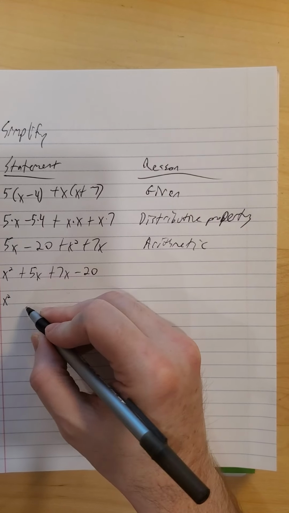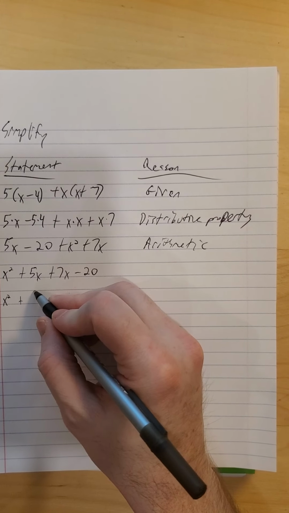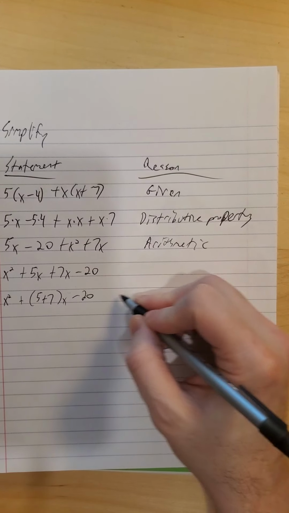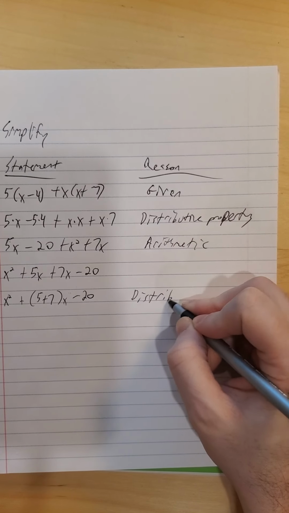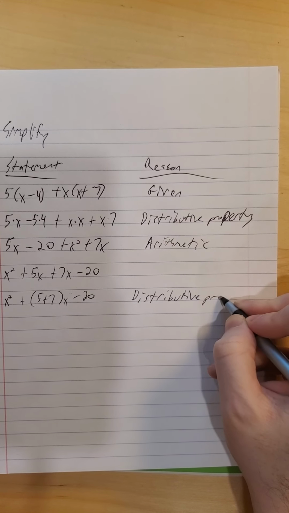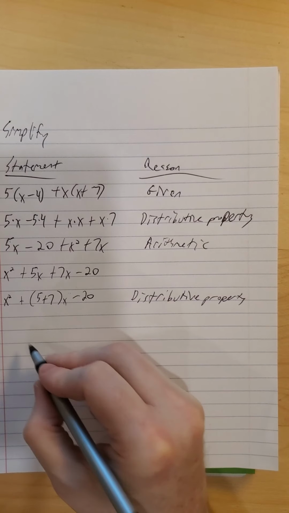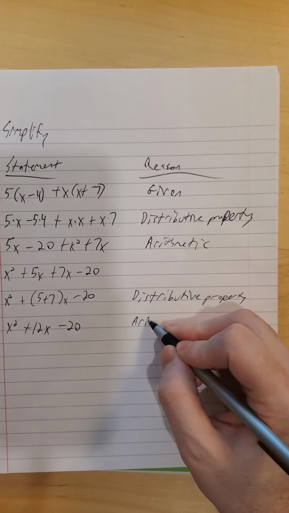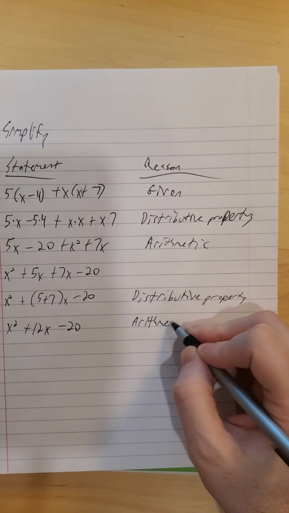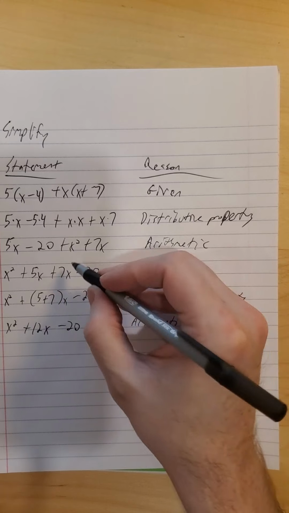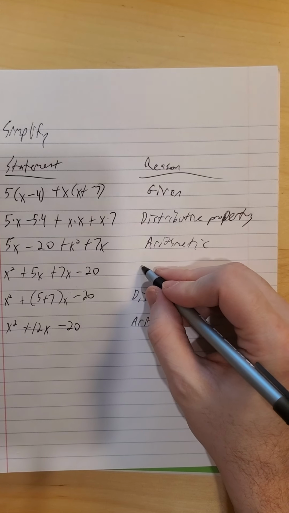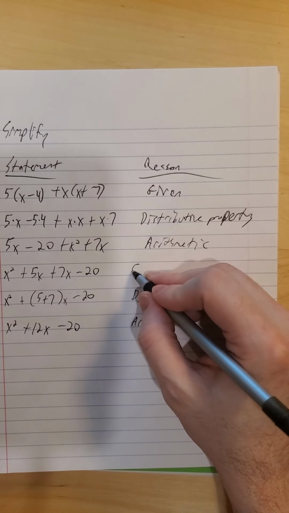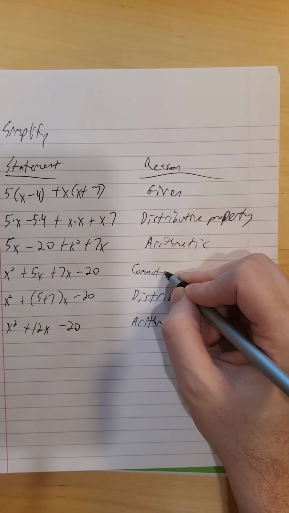So while you're thinking on that, now we have some like terms again. Distributive property comes into play again. And we finish it off with arithmetic. So that property that let us change up the order, we were moving terms around in an addition problem, so that's the commutative property of addition.